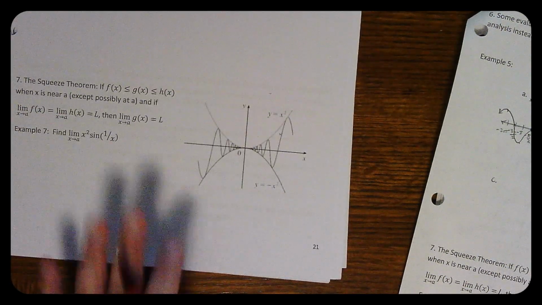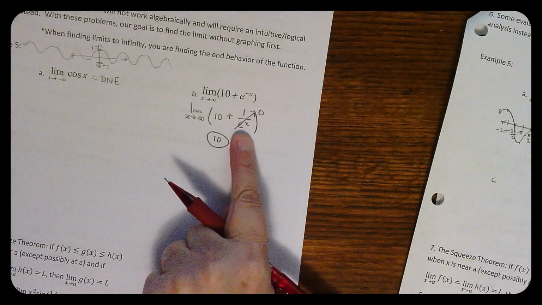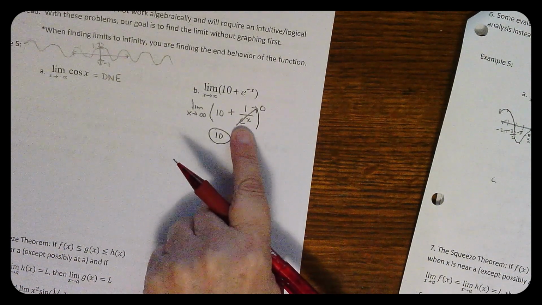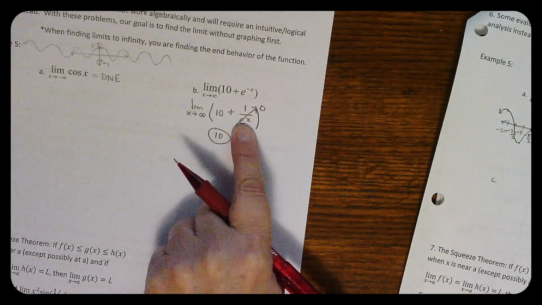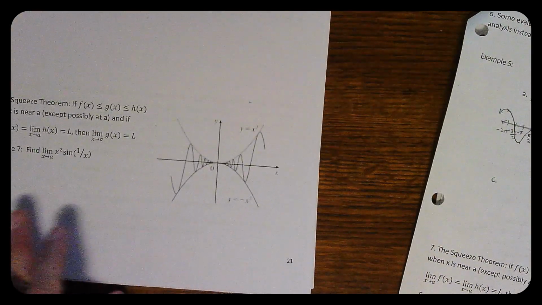Okay, so those are just two very specific examples of, well, we did use a little rule here. We want to remember that if you have a negative exponent, try to get something in the denominator so that you can make it go to 0 as x approaches infinity. And then this is a very specific case.